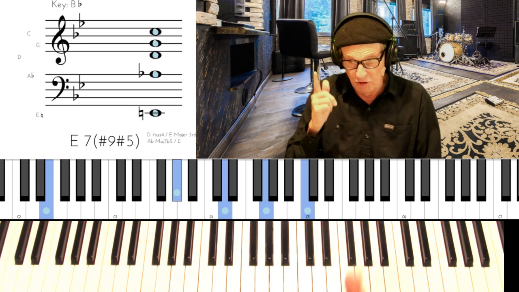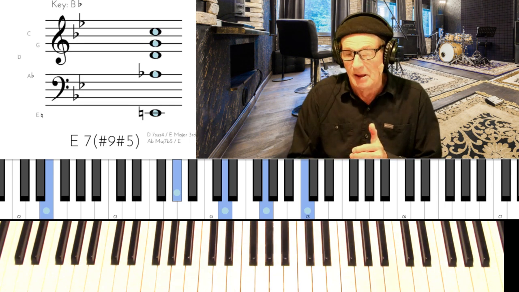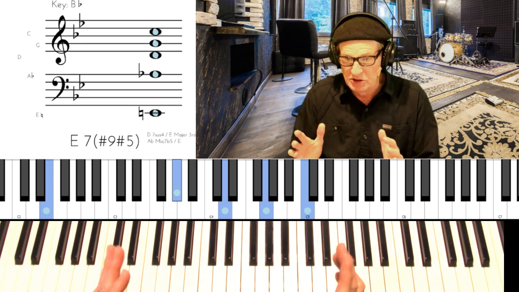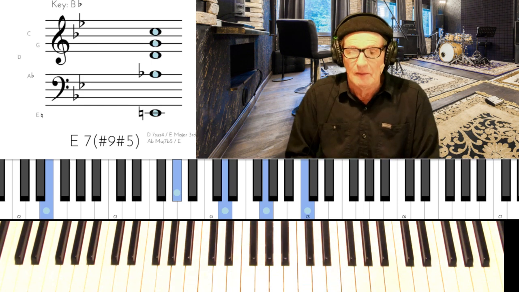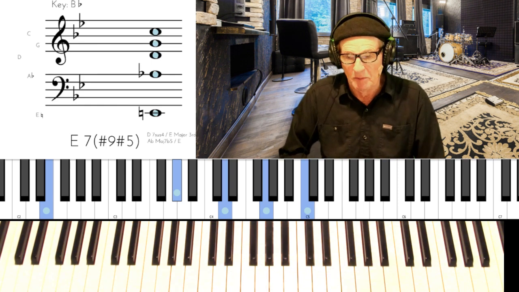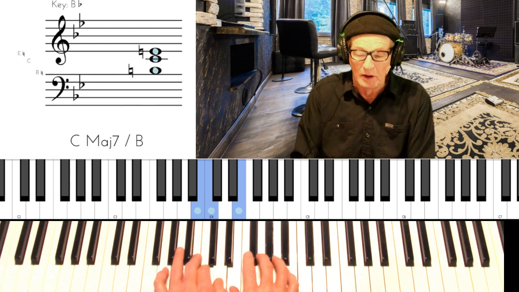Now, I should also mention, this is my arrangement. This is not Bill Evans' arrangement. These are what I came up with as sort of an interpretation of what Bill Evans would do harmonically.